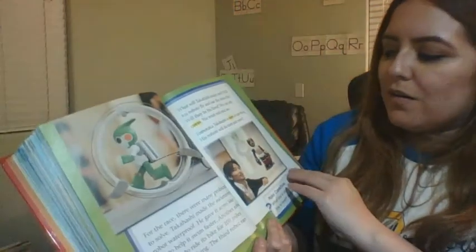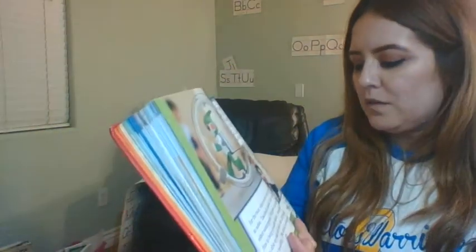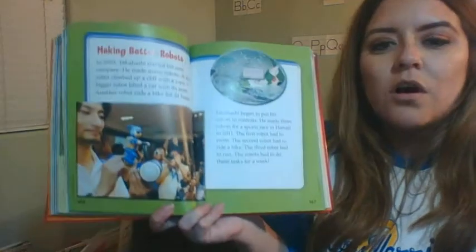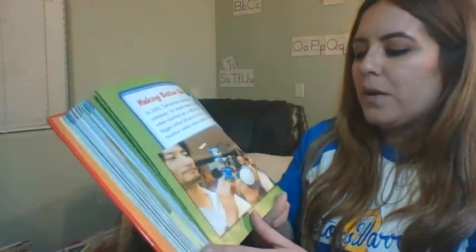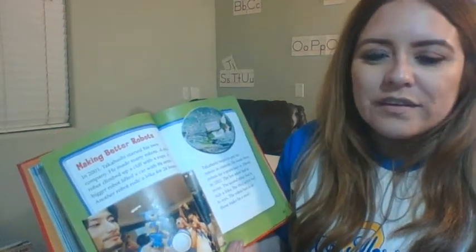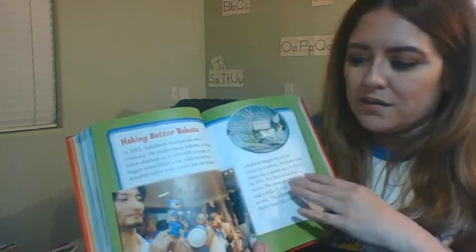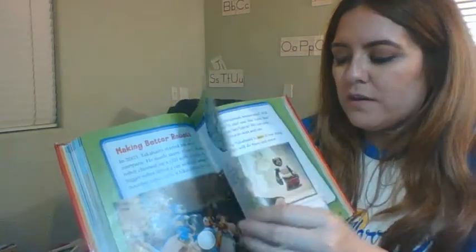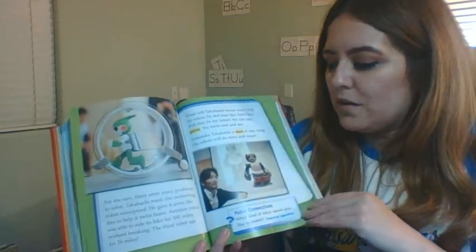So he made all sorts of robots, right? But his goal is to always make them better and better, because inventors, they face problems all the time. Things don't always work out well or perfect. They face problems all the time, so they have to find solutions to their problems.